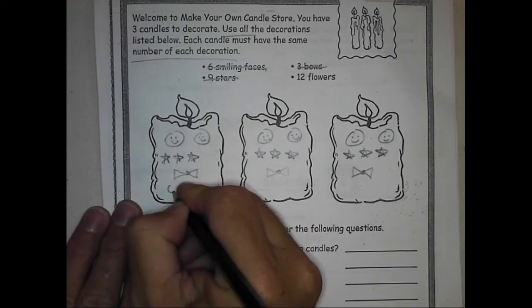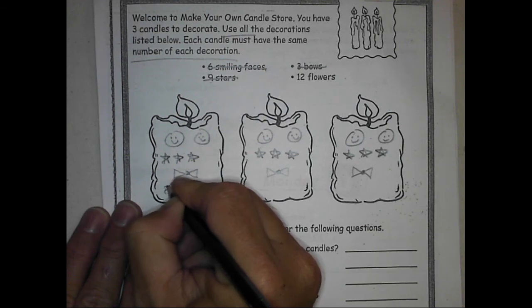So let's go with a daisy looking type flower.